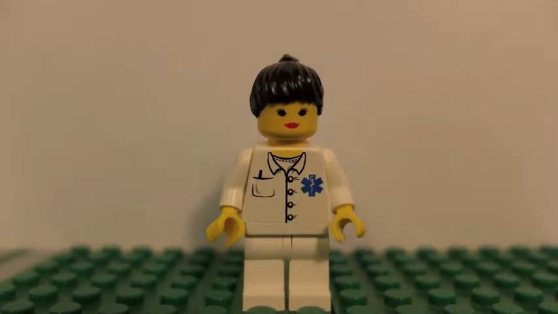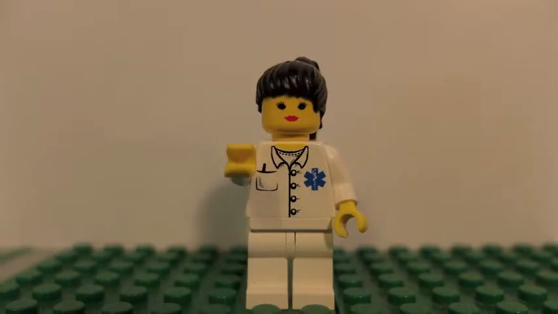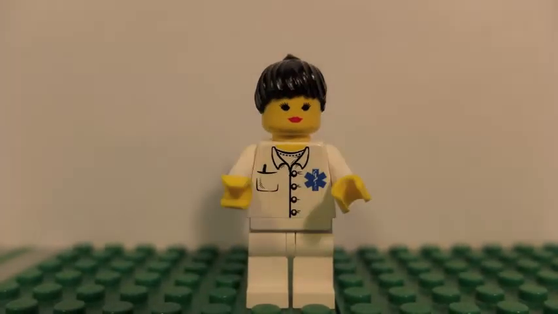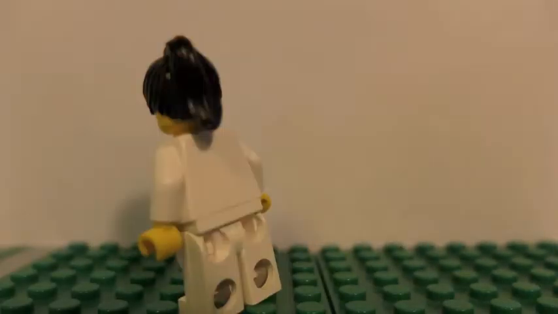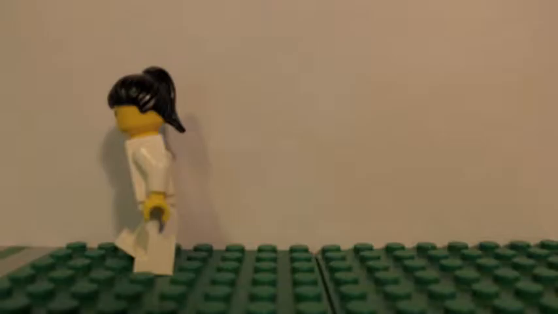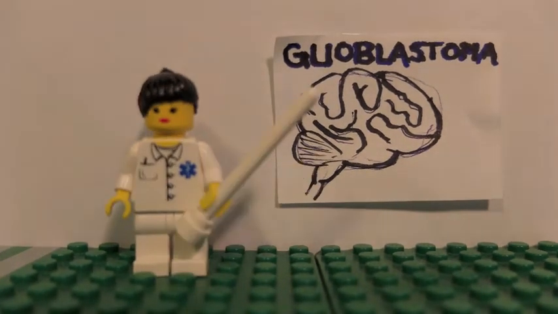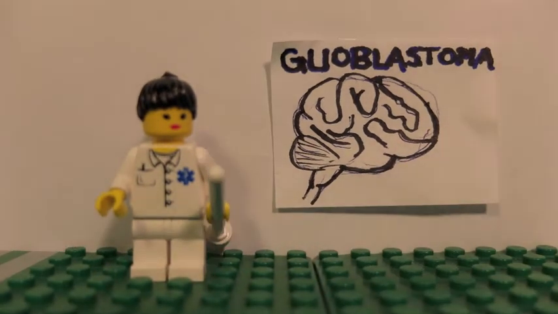My name is Dr. Kara, and in this movie I will explain something about glioblastoma stem-like cells and their niche. Glioblastoma is a cancer of the brain and spinal cord. This is a tumor of glial cells, non-neuronal cells that are important for support and protection of the neurons. Glioblastoma is a very aggressive cancer type with less than 50% survival rate in 5 years.